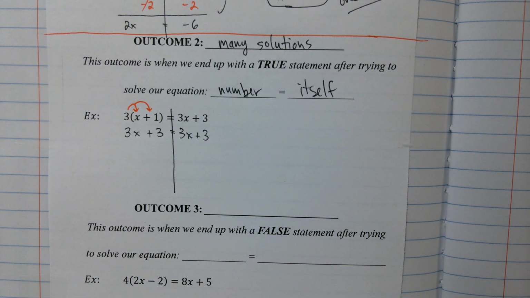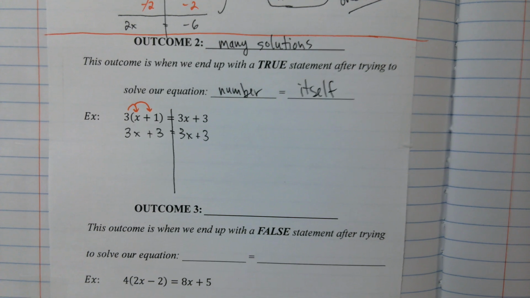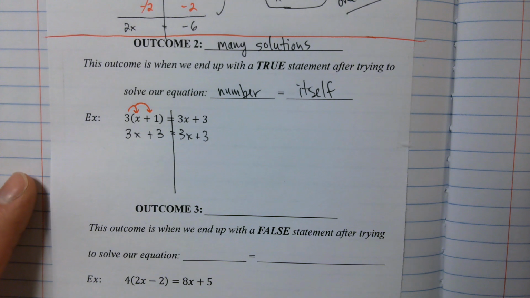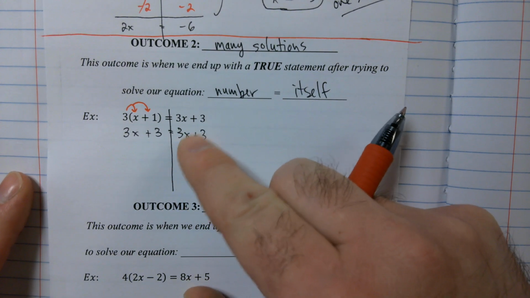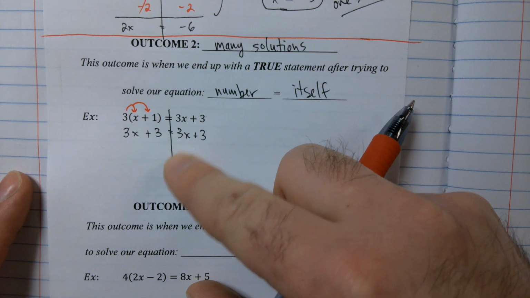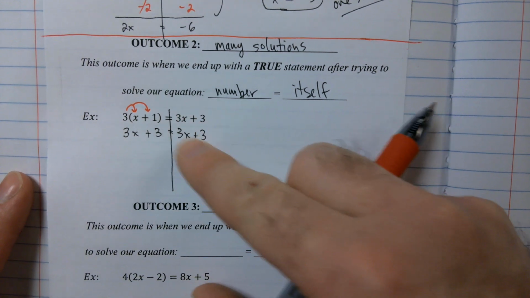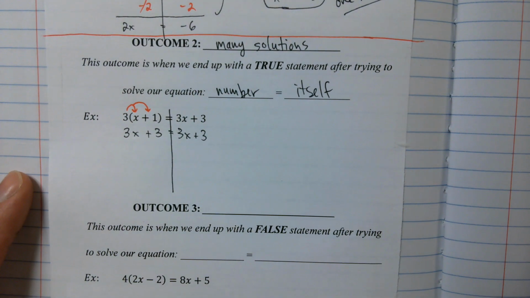Right away, do you notice anything interesting about this equation now? What do we want to do from here? We want to bring the variable term over to the left. So this 3x here, I'm going to bring it over to the left. What's the opposite of a positive 3x? Negative 3x.